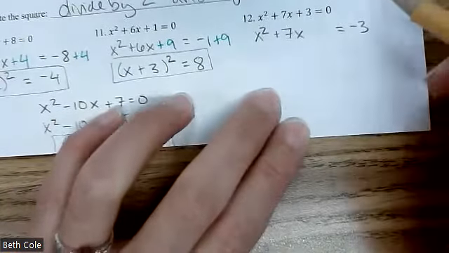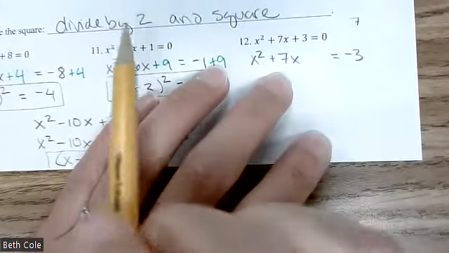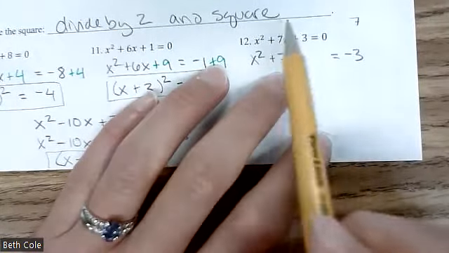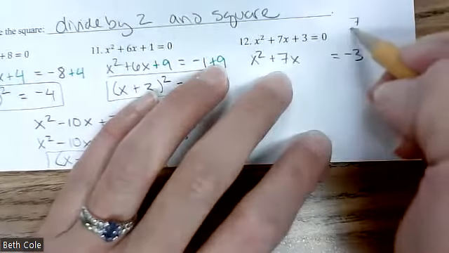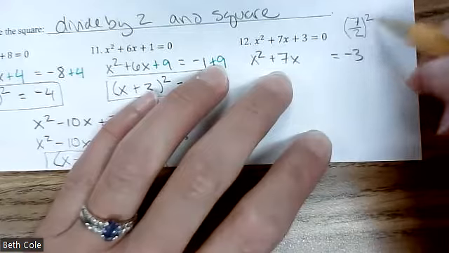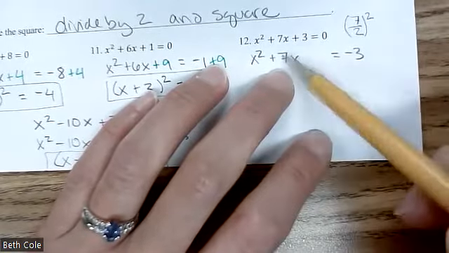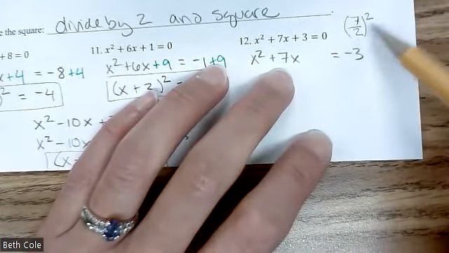So here's what you're going to do: off to the side, I'm going to take the 7 and see our instructions right here, divide by 2 and square. Watch me do this. I'm going to divide it by 2. I just put it over 2 and I'm going to square it. That's it. Just write that off to the side. It's a little note to self. I took that middle coefficient, I'm going to divide it by 2 and square.